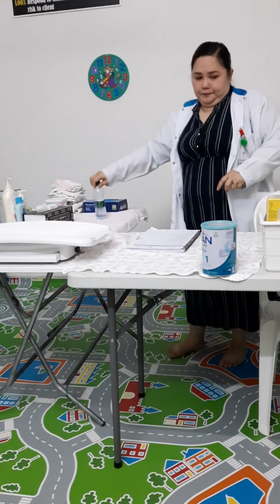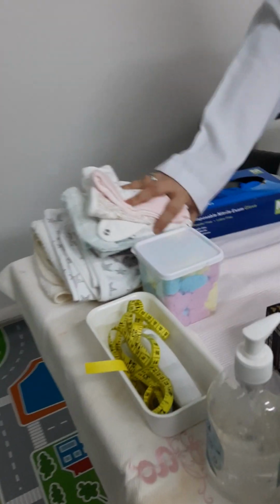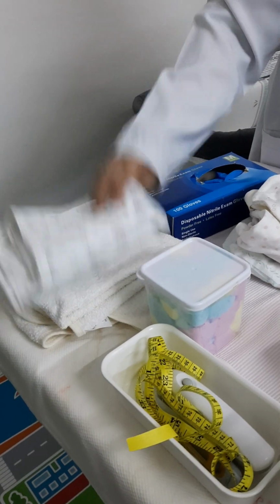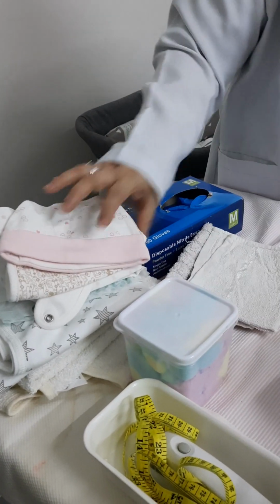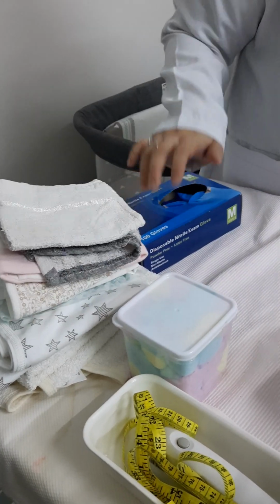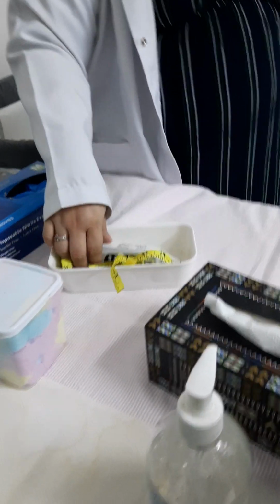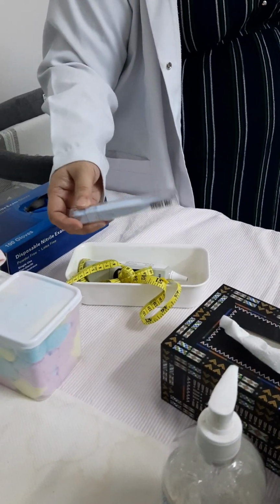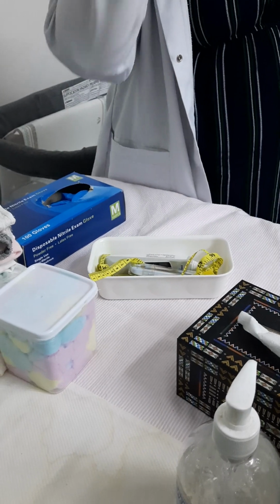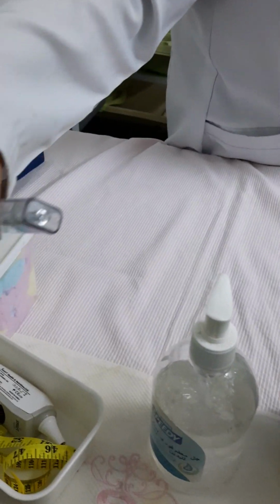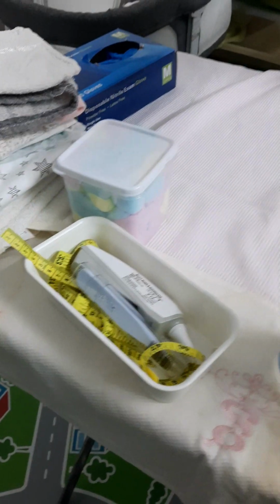So what are the things we need? For the bathing, we have new clothes, diaper, towels, small towels. We have your gloves, cotton balls, tape measure, and your thermometer. This is your tympanic, and your body temperature can be oral or anal. Oral, this is what it looks like, but it's supposed to be the anal thermometer for baby.